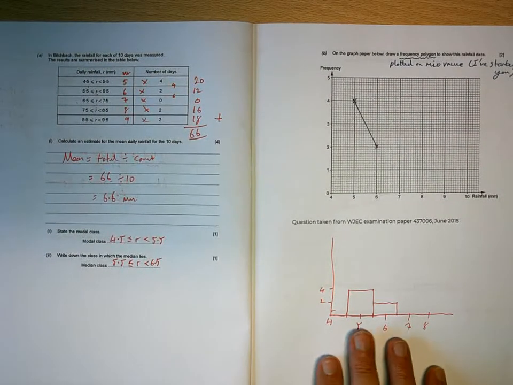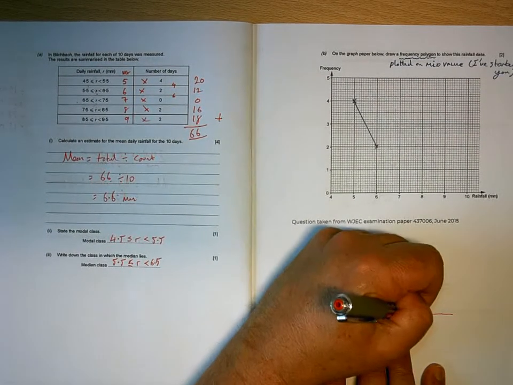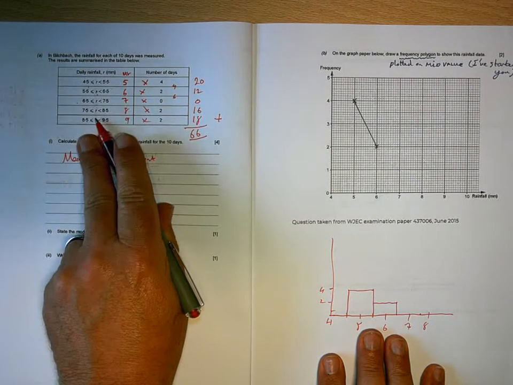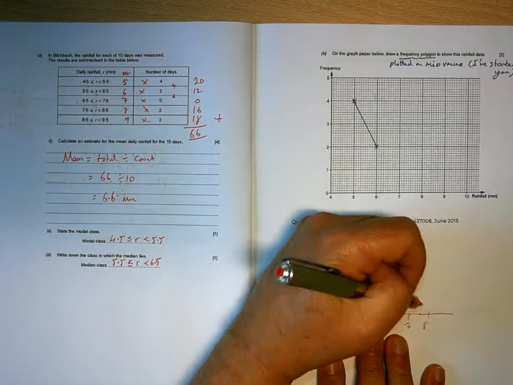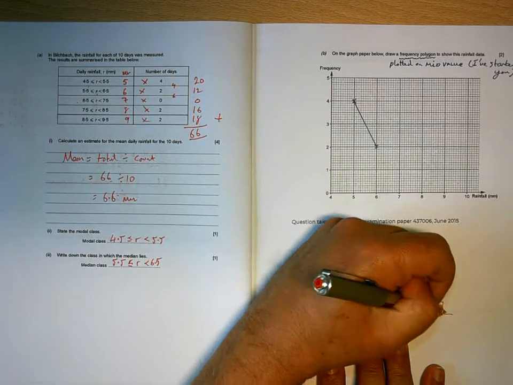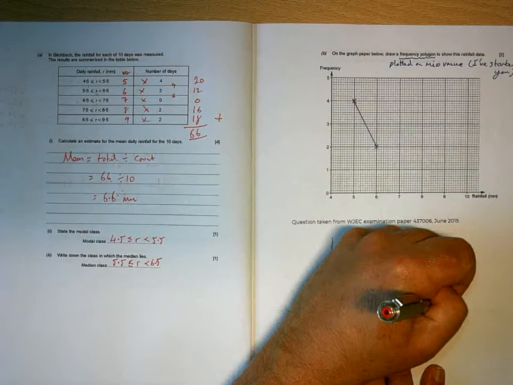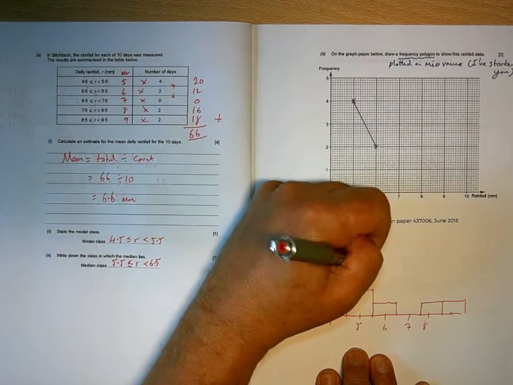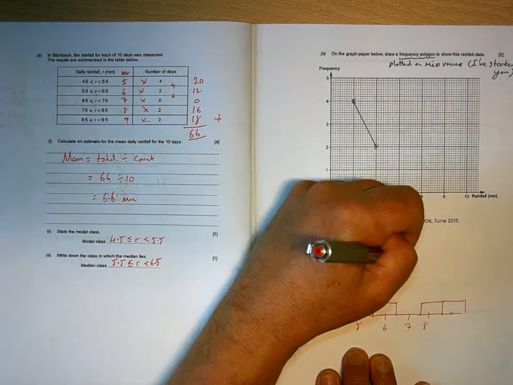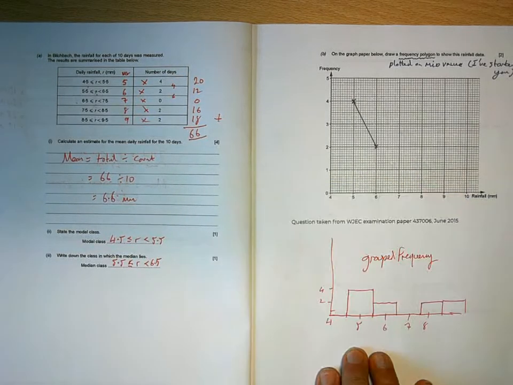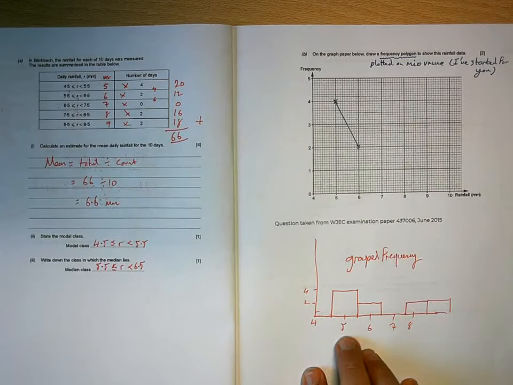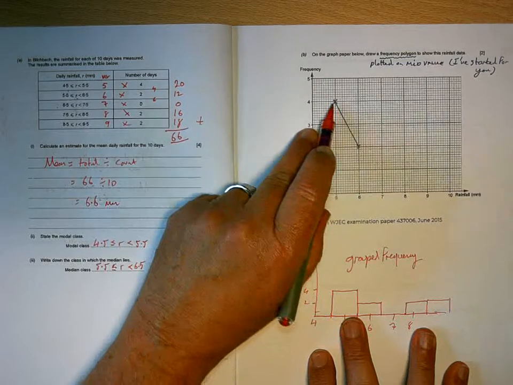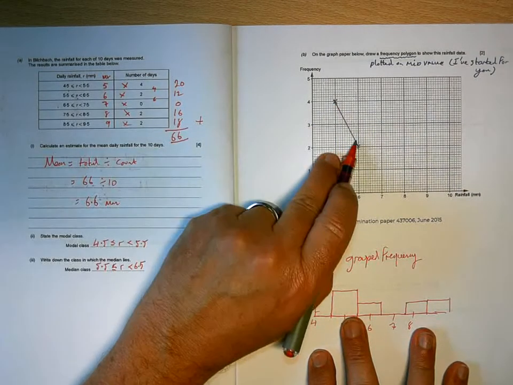So then we'd have had nothing between 5.5, 6.5 and 7.5. 7.5 to 8.5 would be 2. And the last one would be 2. So that would have been a grouped frequency diagram. A frequency polygon represents the same data, but rather than drawing columns, it just plots the midpoint at the top of where the bar would be, the frequency.